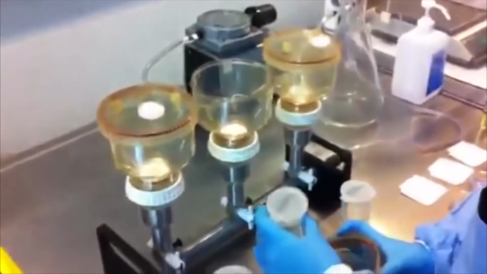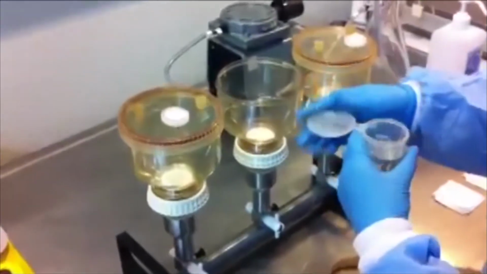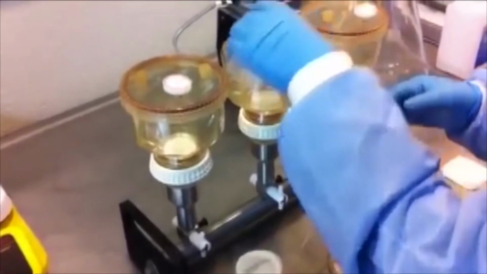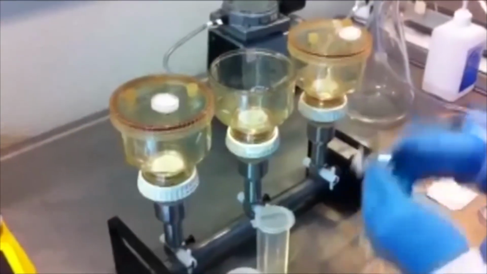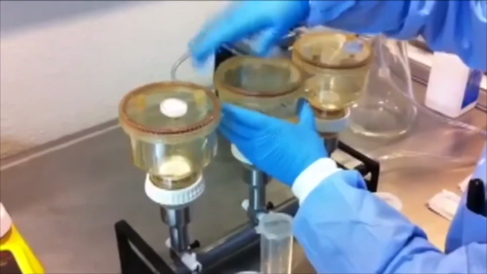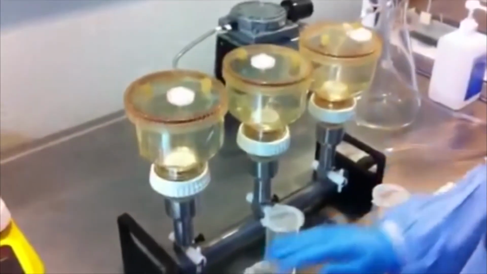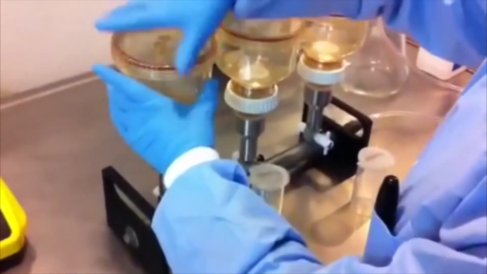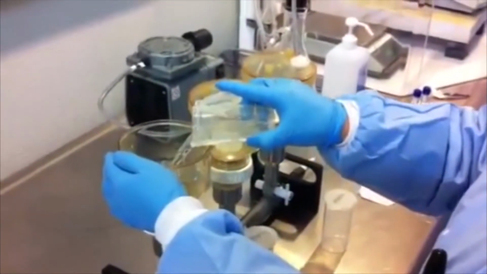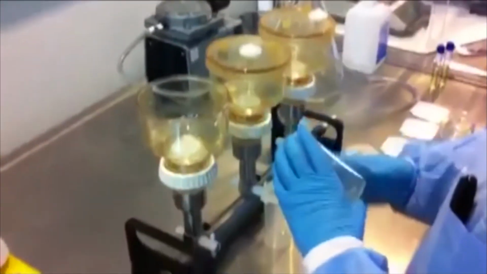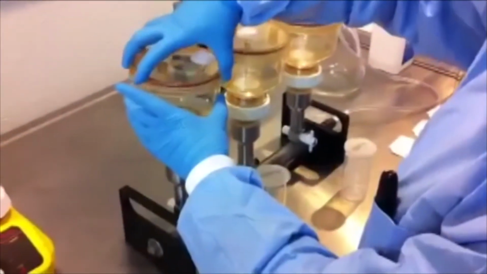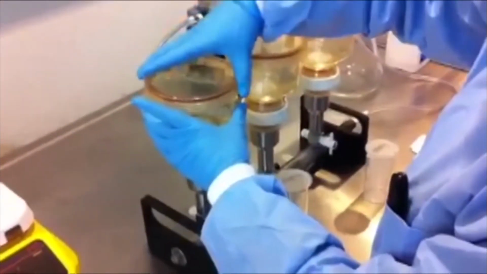All right, and here we are adding the next dilution vial. Once all the solution is added and we turn on the pump, it's going to pump through the filter, collecting the bacteria on the membrane filter for testing. And then the final one. And she pours it in. Okay, this is not the Sartorius system, but it gives you the general idea of how membrane filtration is done.